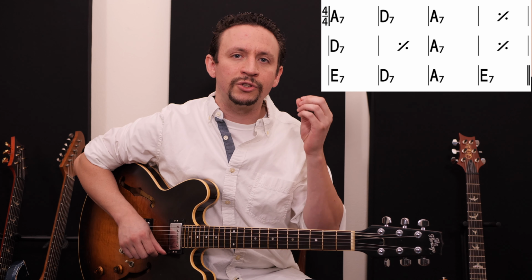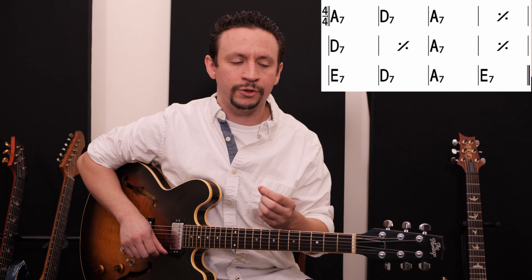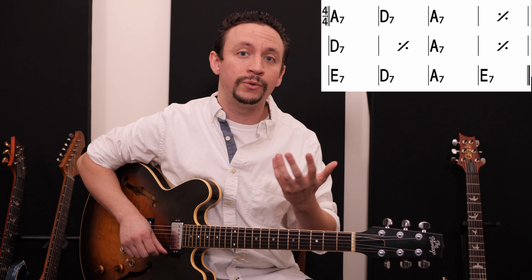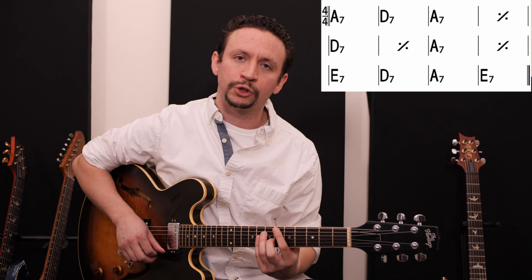So, let's talk about the form of this song. 12 bars, which means 12 total measures. We're typically going to count this in a 4/4 time signature, right? So we would go 1, 2, 3, 4 per measure, 4 beats of each chord.